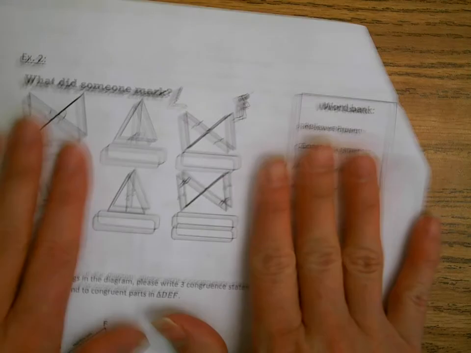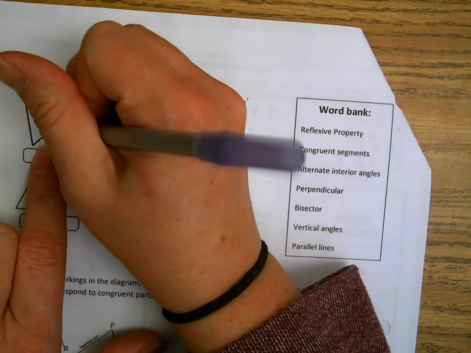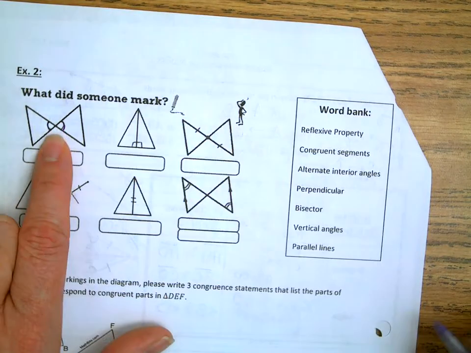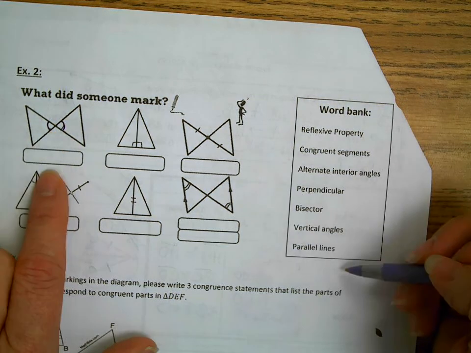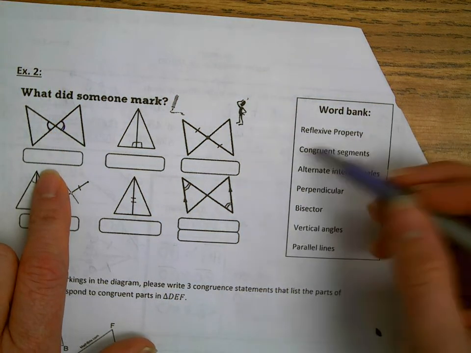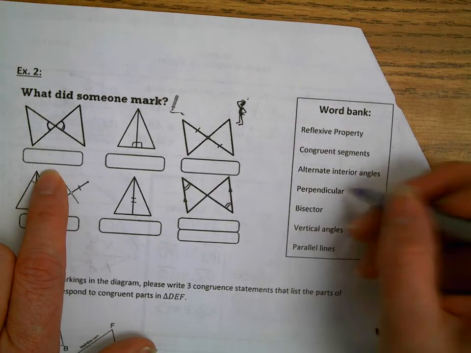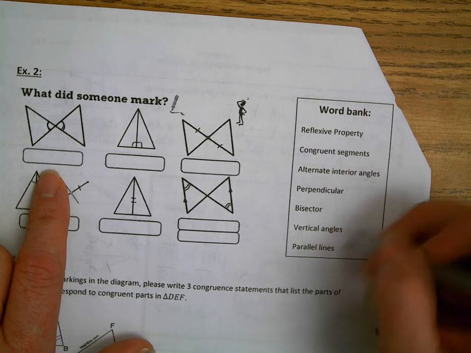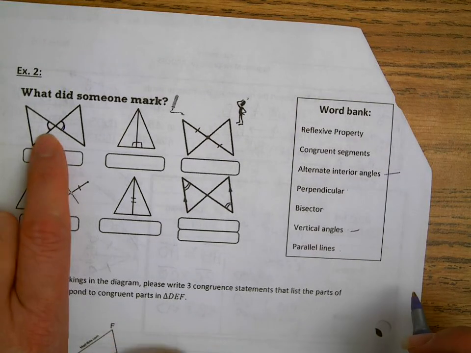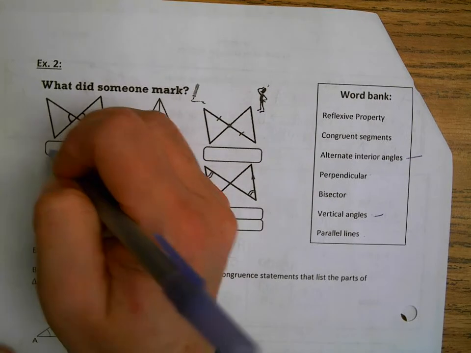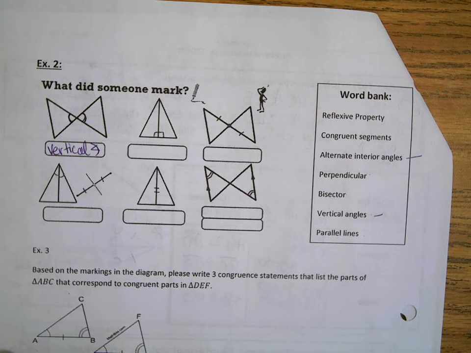So what did somebody mark? This first picture, these little arc marks here and here are telling you that there's a set of angles. Okay. So looking down the word bank, what angles do we have? Do we have reflexive property, congruent segments, alternate interior angles, perpendicular, bisector, vertical angles, or parallel lines? There's only two cases that talk about angles, and these two angles are vertical to each other. So we have to recognize that. So those are vertical angles.